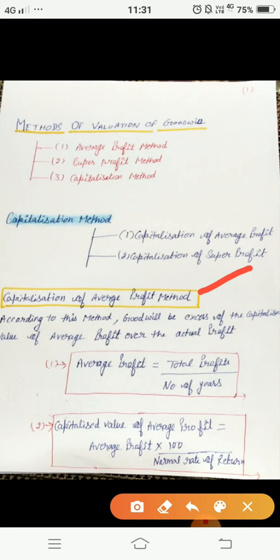We will calculate the value of goodwill by using the capitalization of average profit method. How is the goodwill calculated in this method? In this method, the goodwill is calculated by reducing the actual capital from capitalized value of average profit.